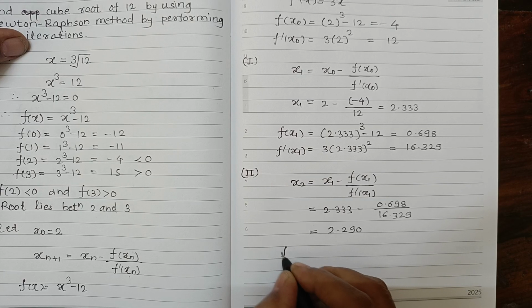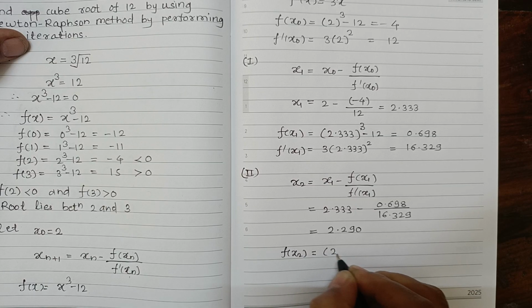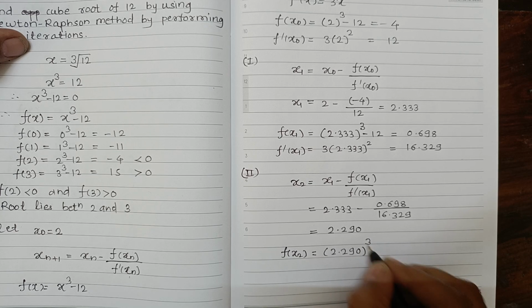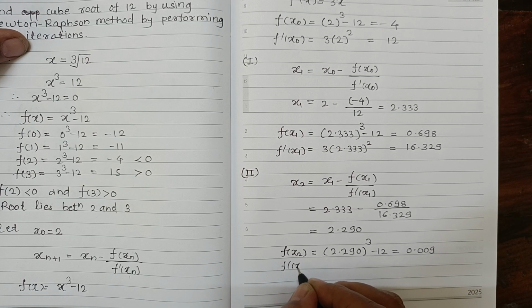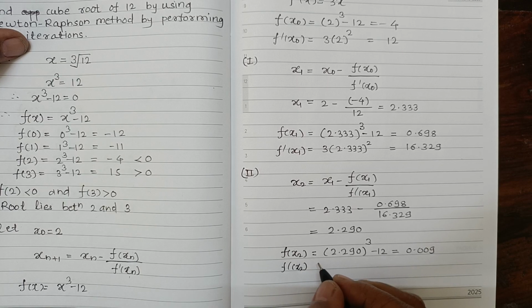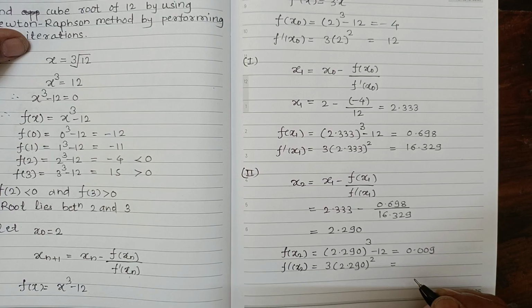Now let us find f of x2. f(x) is x cube minus 12, replacing x by 2.29, cube of this minus 12 is equal to 0.009, and f dash of x2 is equal to 3 into 2.290 square is equal to 13.74.